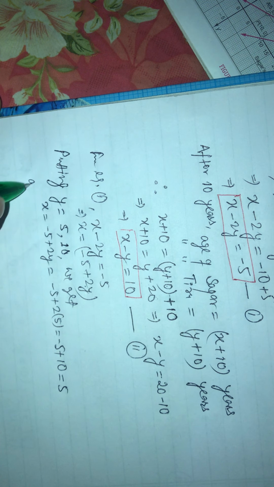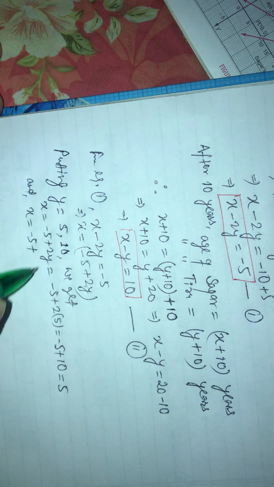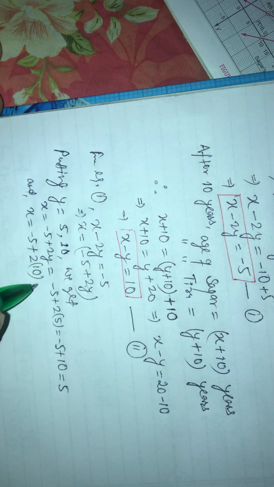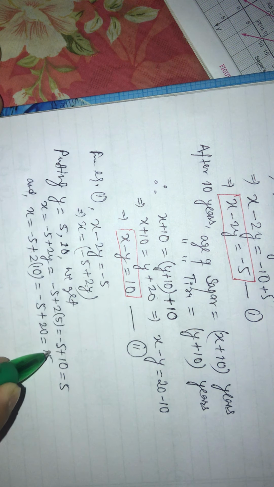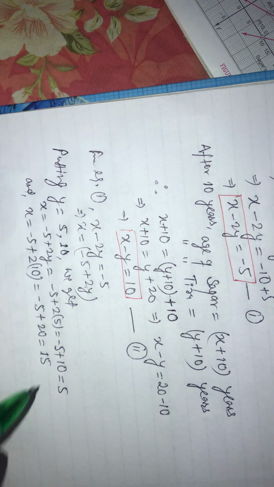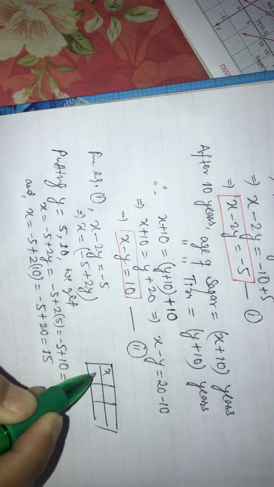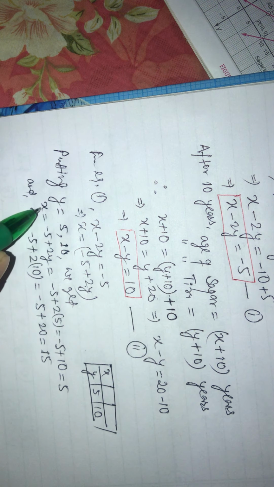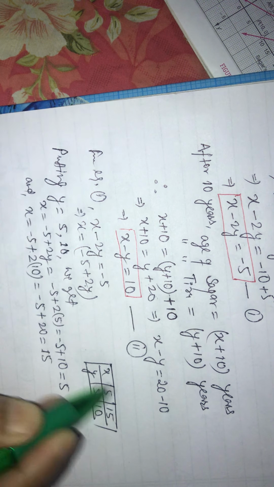Second value is 10, so x equal to minus 5 plus 2y, y is 10, minus 5, 2 into 10 is 20, so 20 minus 5 will give me 15. So I got the second values. Now I can make the table. x, y: I assumed values for y, 5 and 10, and x I got 5 and 15. So the first table is ready.